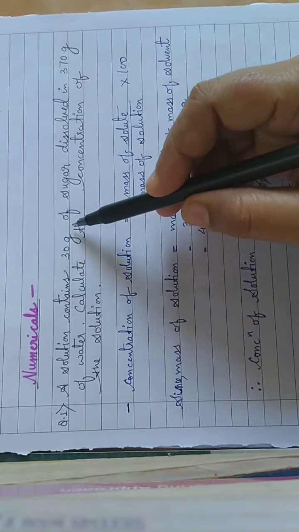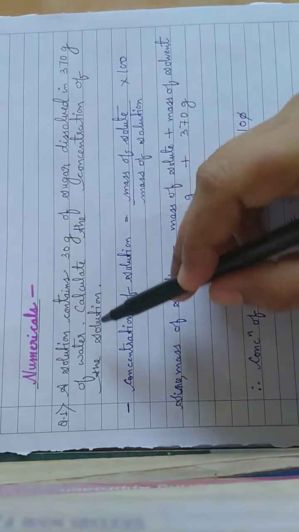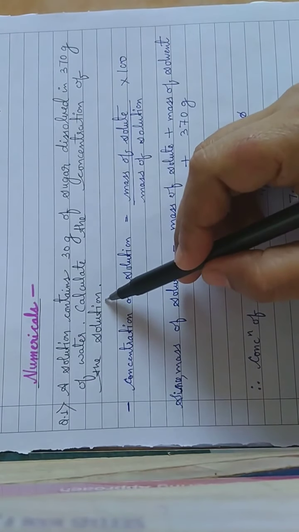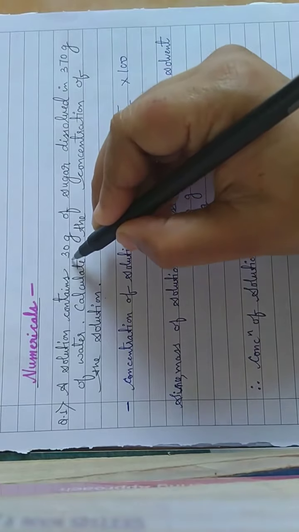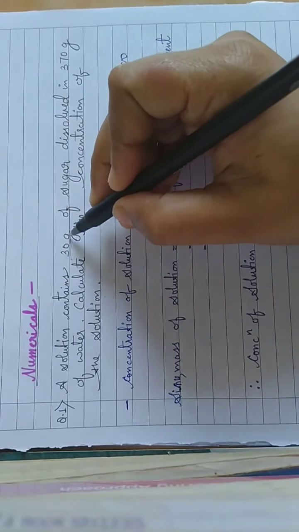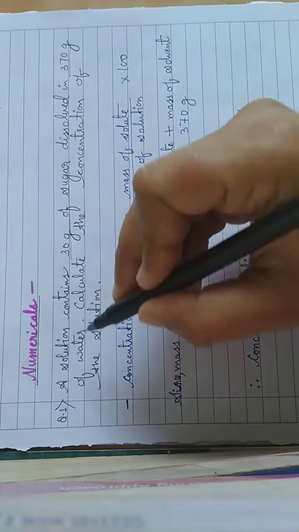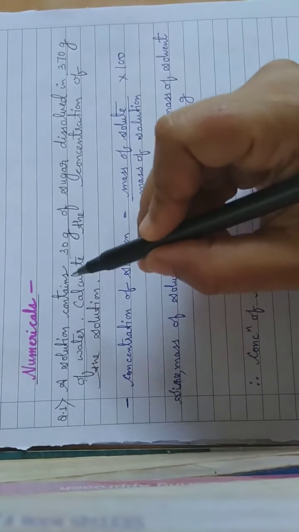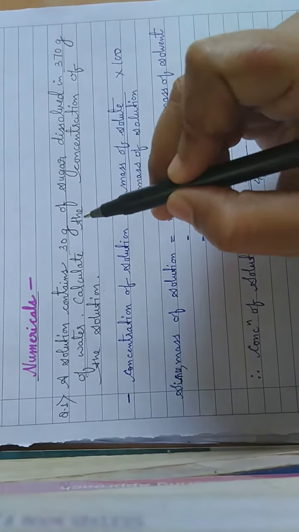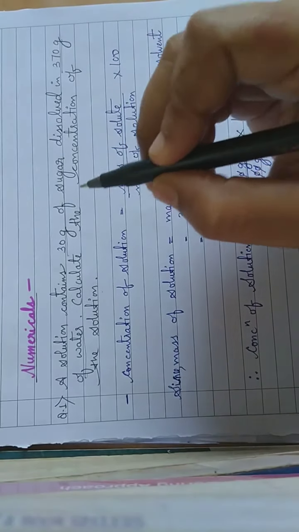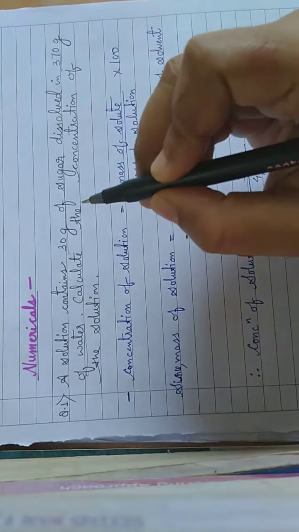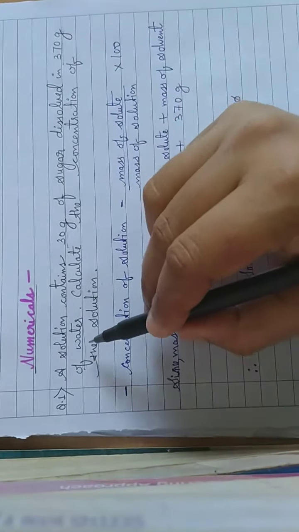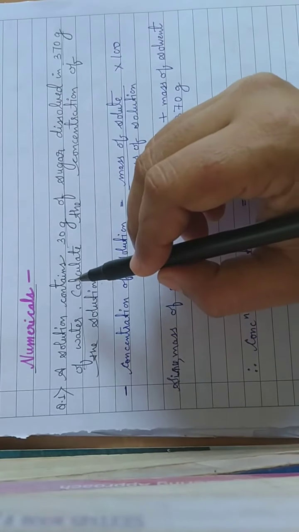A solution contains 30 gram of sugar dissolved in 370 gram of water. Now calculate the concentration of solution. Now see children, here your sugar is 30 gram and it is dissolved in 370 gram of water. It is not told that here 370 gram is solution. So you have to pay very much attention to what data is given in your question. So this 30 gram of sugar will be solute, 370 gram of water is solvent, not the solution.